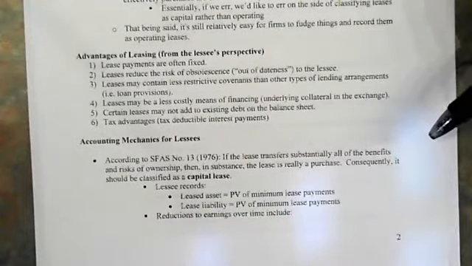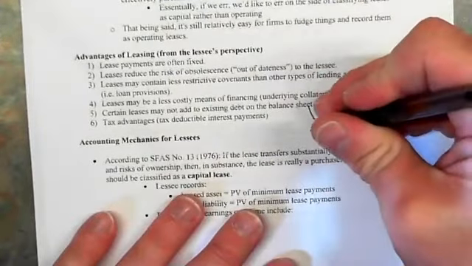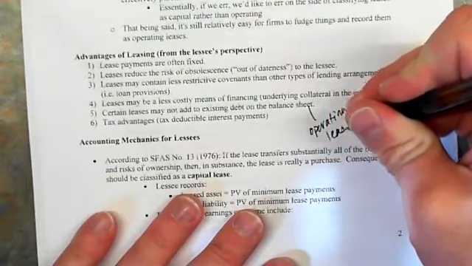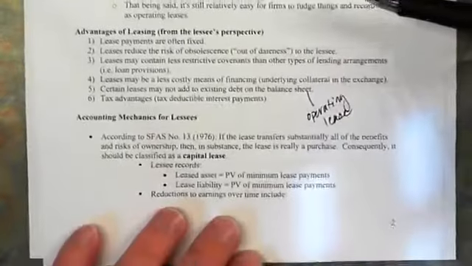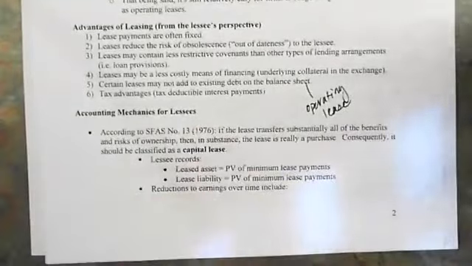And then leases may not be adding to the existing debt on the balance sheet. That is the operating lease advantage. If you have a capital lease, then that's not an advantage. And then there's tax deductible payments of interest that we record when we have a lease. That's also beneficial, although that's beneficial with any debt. So, that doesn't give it an edge over debt. It's just one of the advantages of leasing.